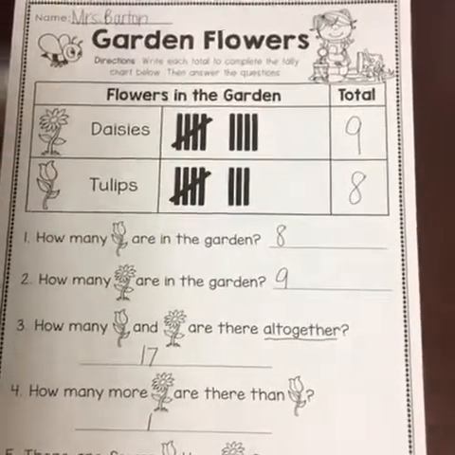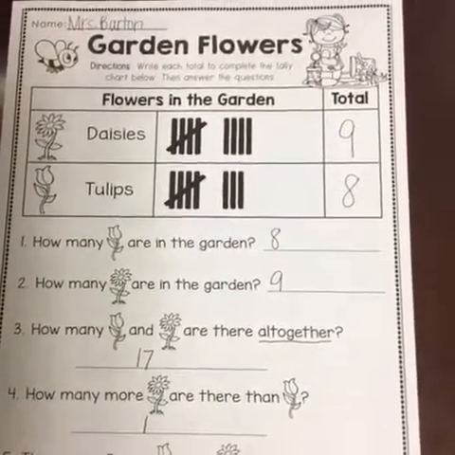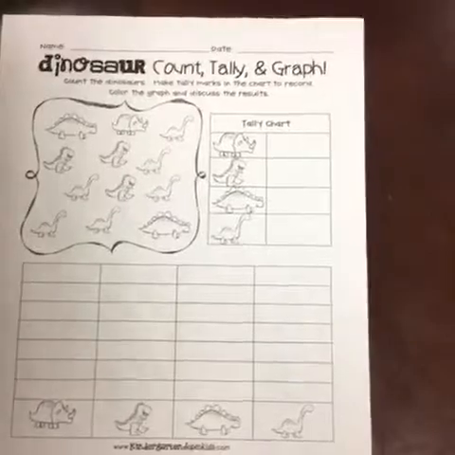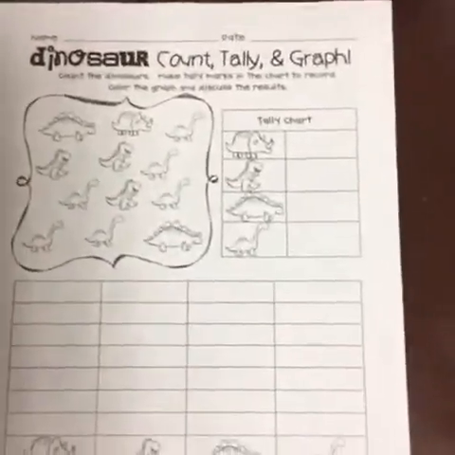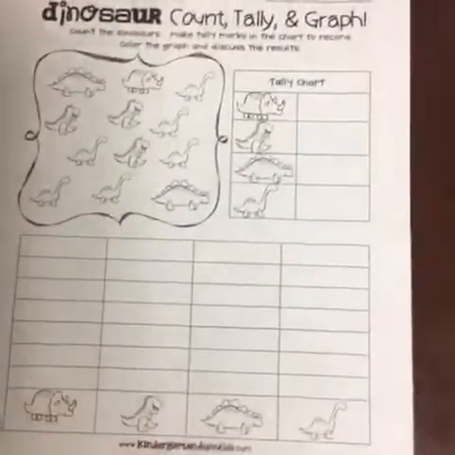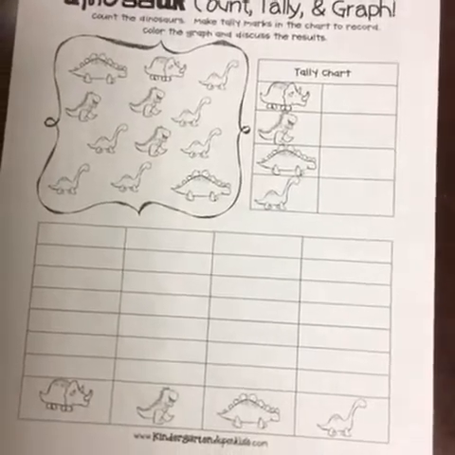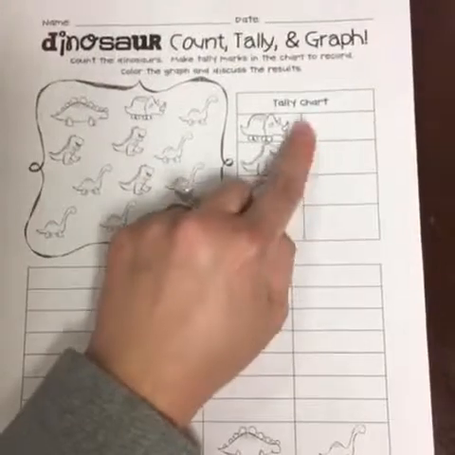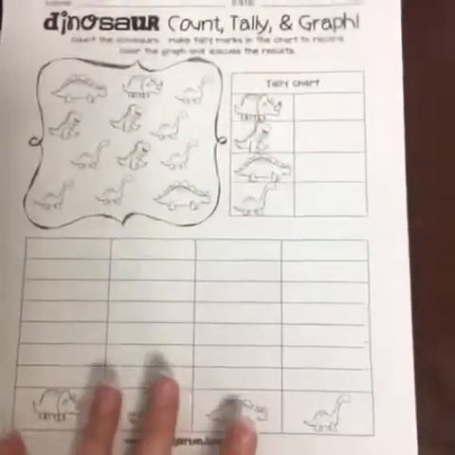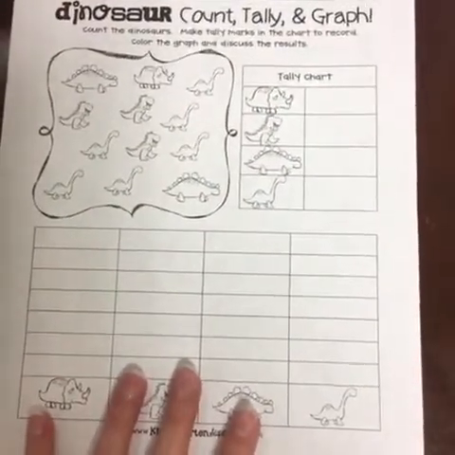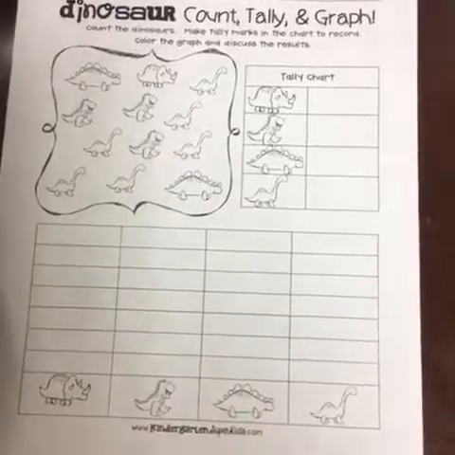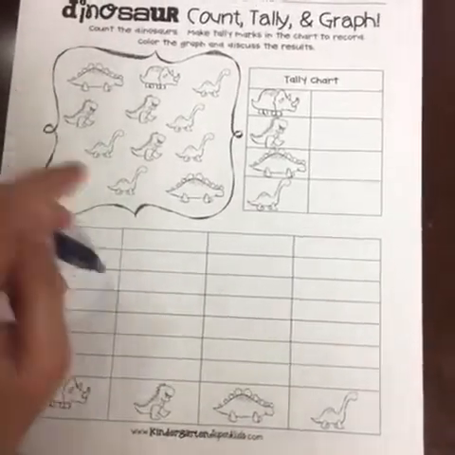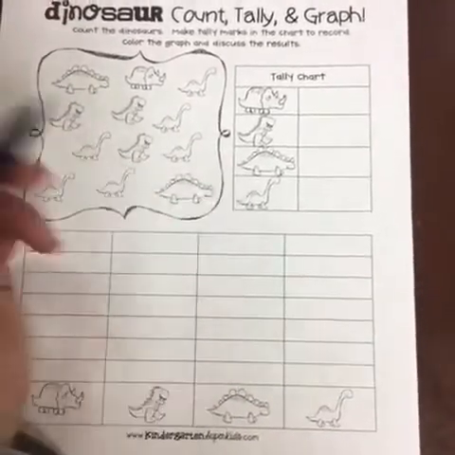Okay, so now you're going to get your very own page, and your page is going to look like this. It's going to be a lot like the pages that we did yesterday and the day before. You're going to look at the dinosaurs, make a tally chart, and then graph it, okay? So let's look at these together. Really quickly, let's look at this dinosaur right here, the long neck.